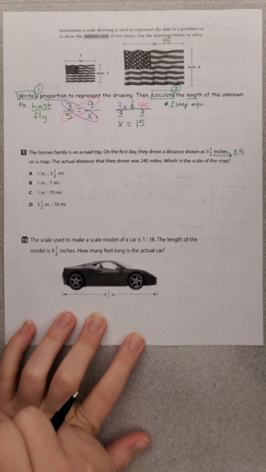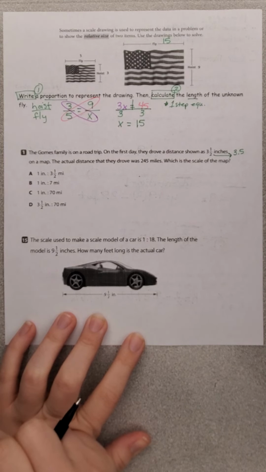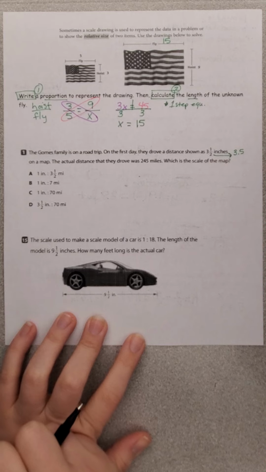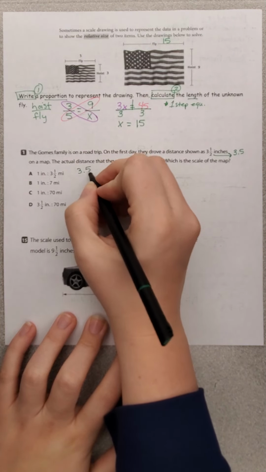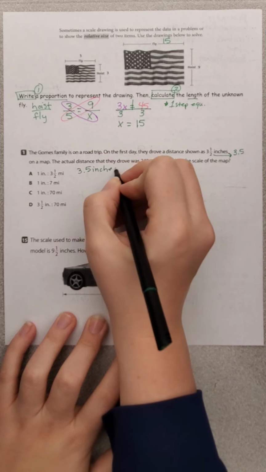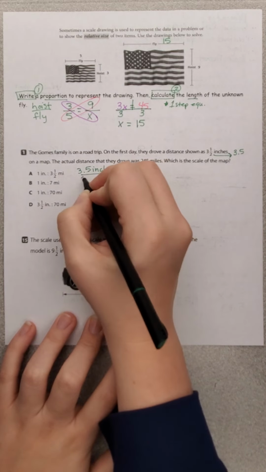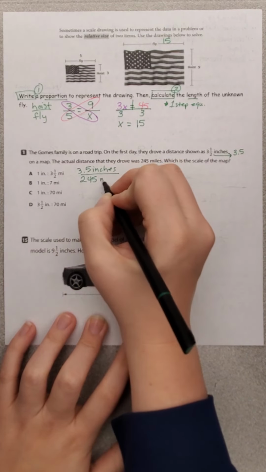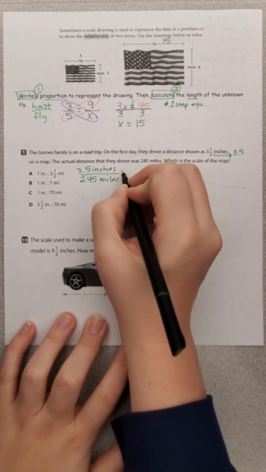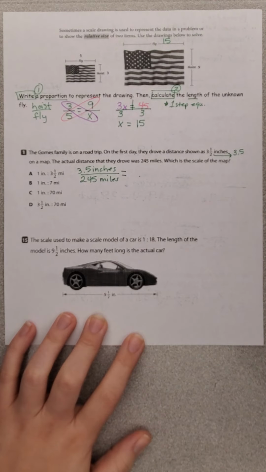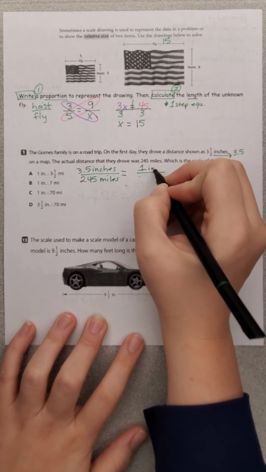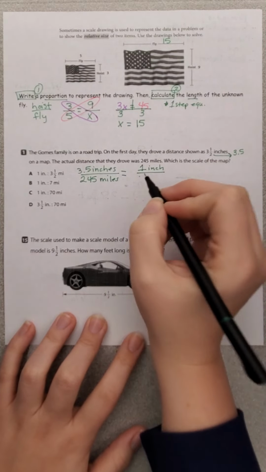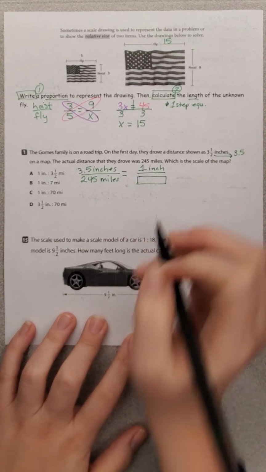3.5. Okay. So we need to pretty much, like we've been doing, set it up as a proportion and then calculate it. So we have 3.5 inches for 245 miles. Now, I want to get it for 1 inch. So now I need to figure out what this number is.